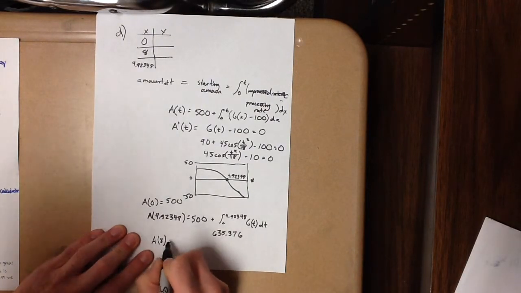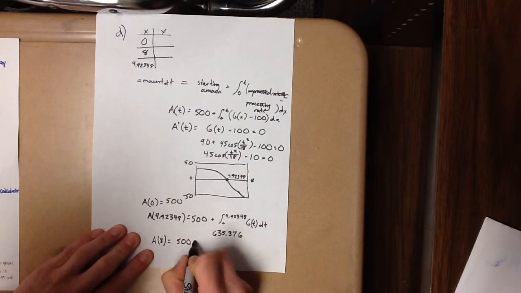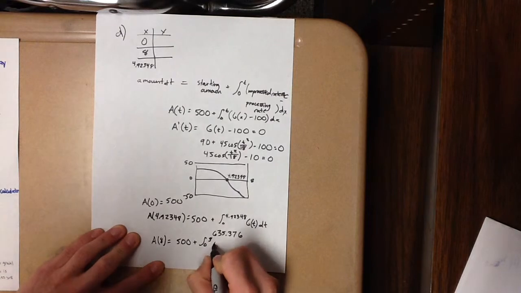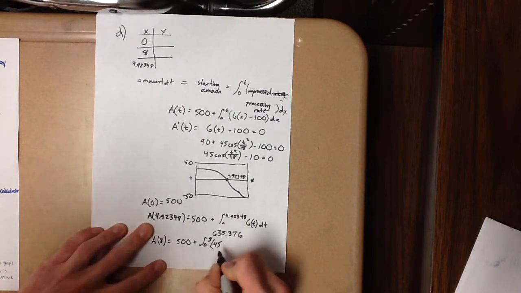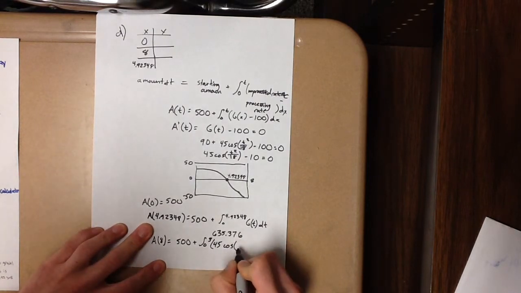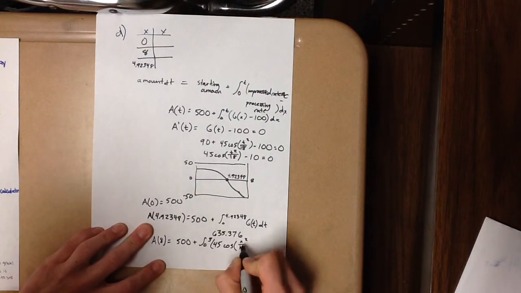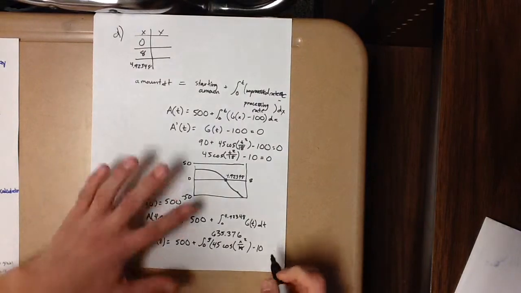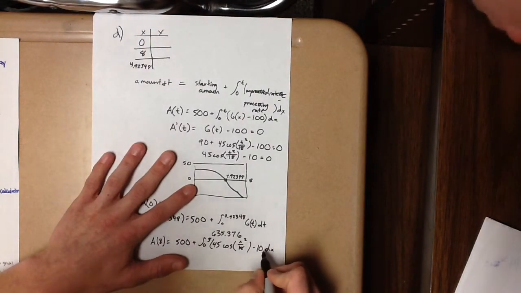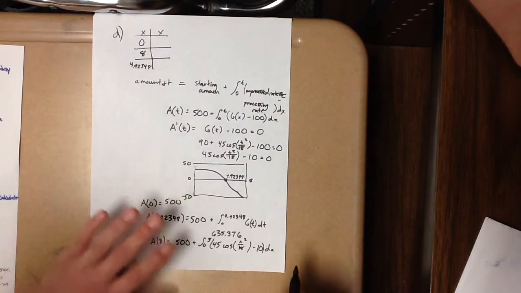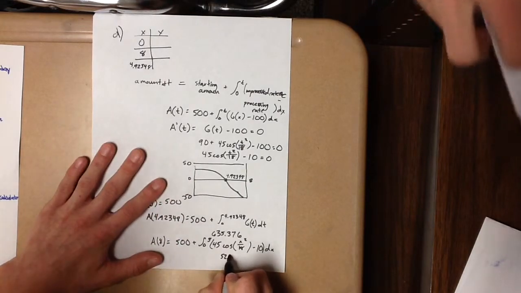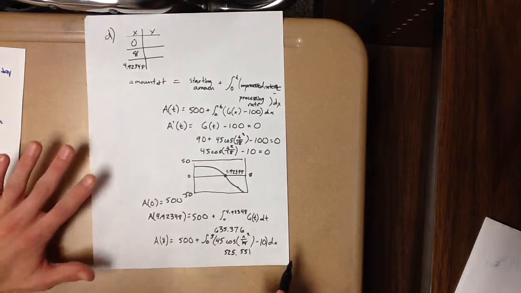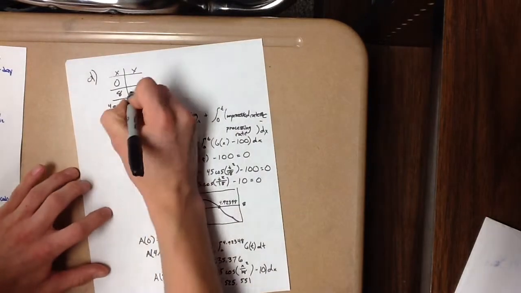And then a of 8, you want to get all three. You get 500 plus the integral from 0 to 8 of 45 cosine of x squared over 18 minus 10, which is just g of t dx. I'm just writing that out one more time. And you'll get 525.551.